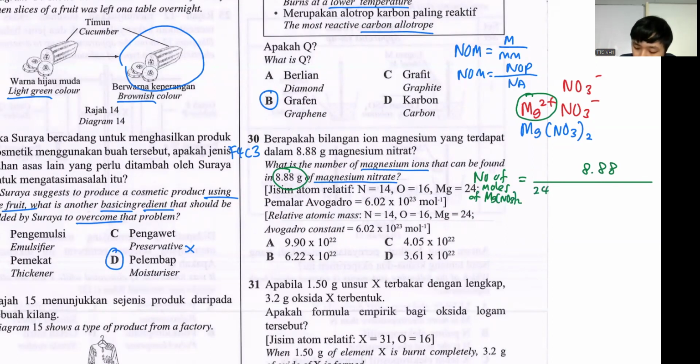So it's 24 for Mg plus 2 times bracket 14 plus 3 times 16. How many? 0.06 mole.